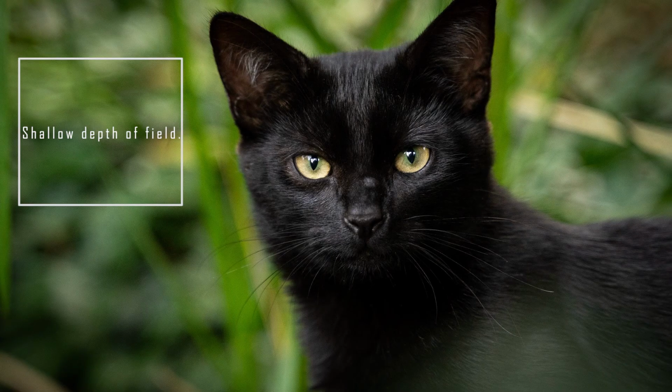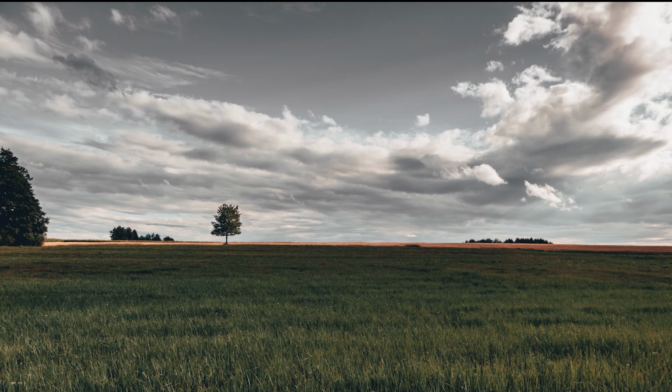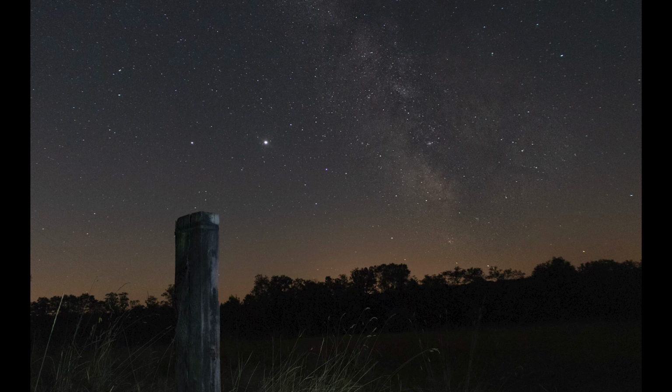To shoot portraits, you would use an open aperture to get the nice blurry background. In landscape photography, I stop at f16. If you want to shoot at night, use the most open aperture available.